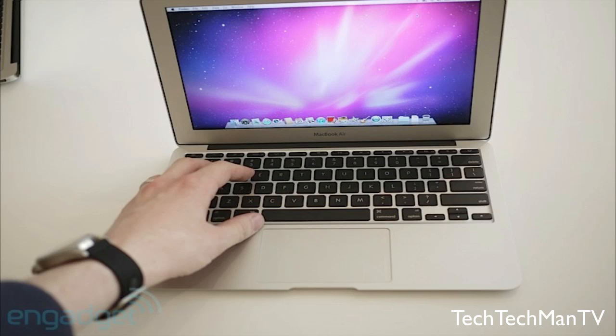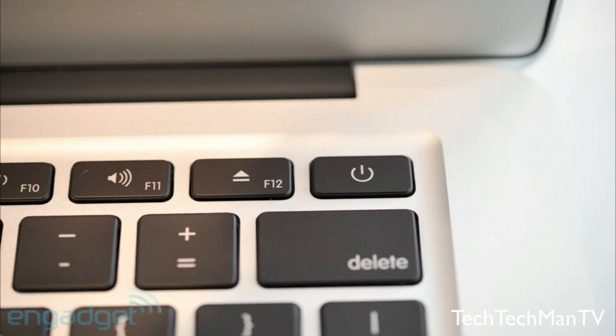There's a new multi-touch trackpad, and then there's also an instant on feature for booting up the new MacBook Airs, where you can basically press the power and it will pretty much instantly be on. There's also no optical drive or hard drive on these new MacBook Airs.